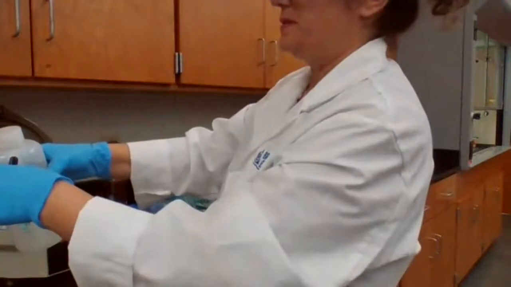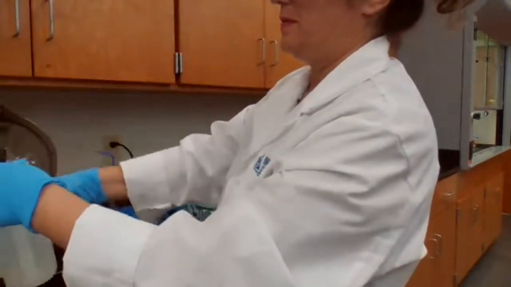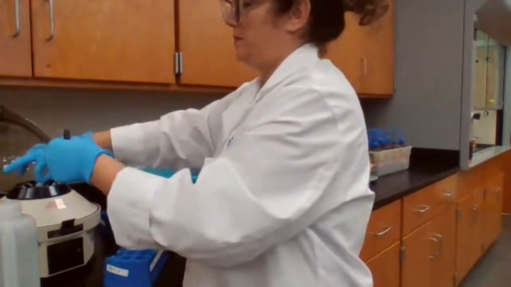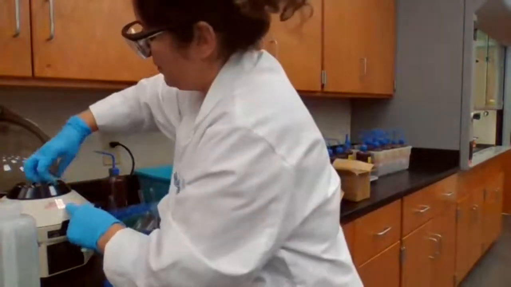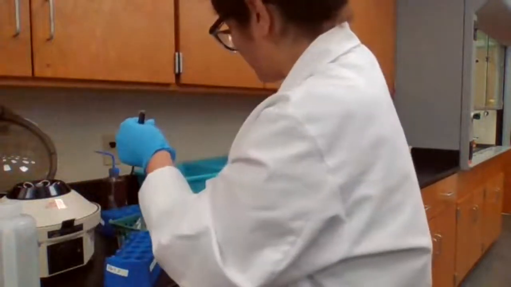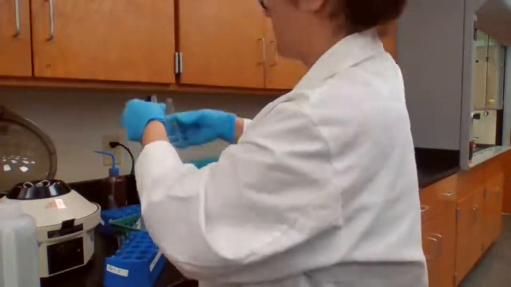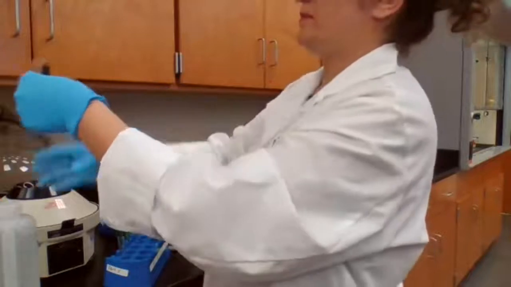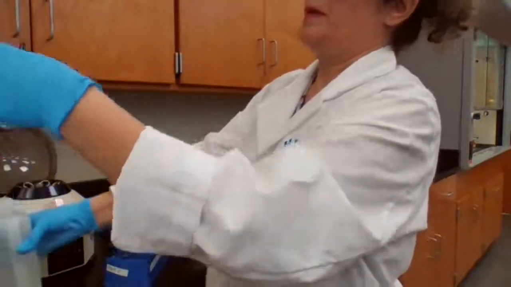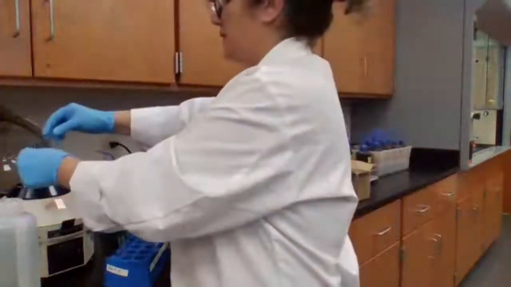To wash the precipitate. Make sure it's the same level.